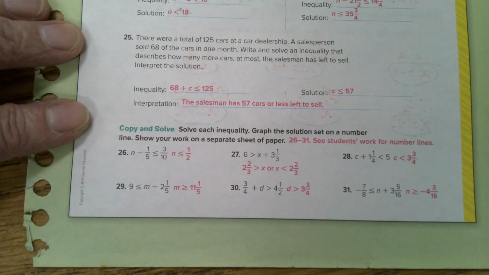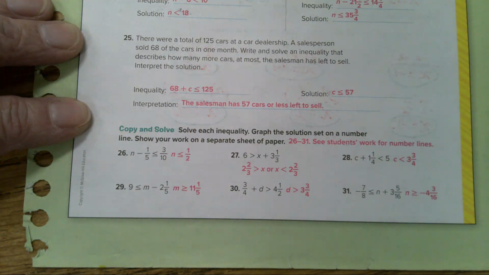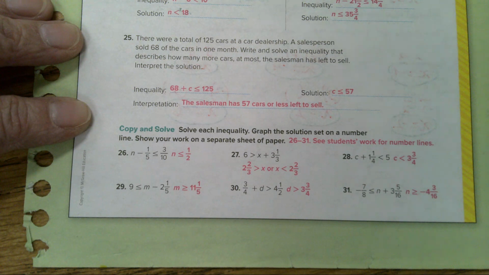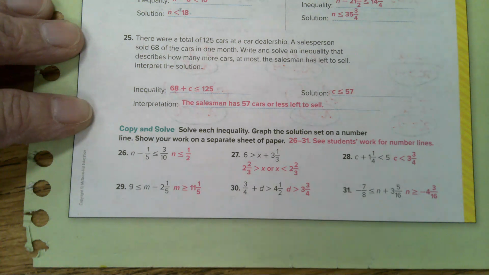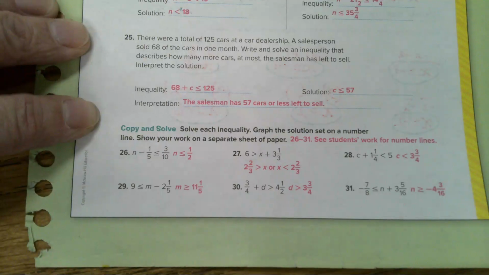In number 25, your inequality is 68 plus C is less than or equal to 125. Your solution is C is less than or equal to 57. What does that mean? The salesman has 57 cars or less left to sell. Any questions? All right, now go ahead and work on your homework.